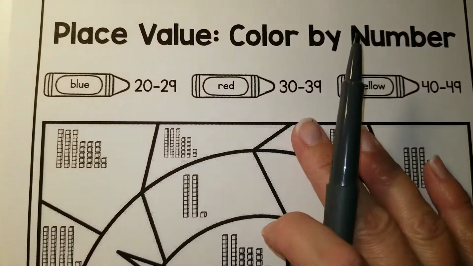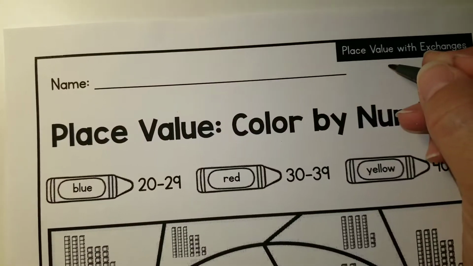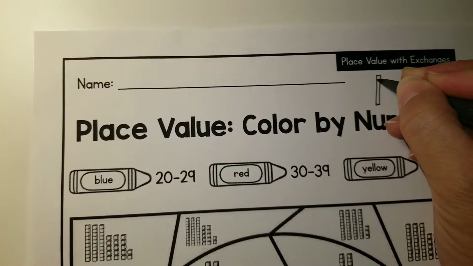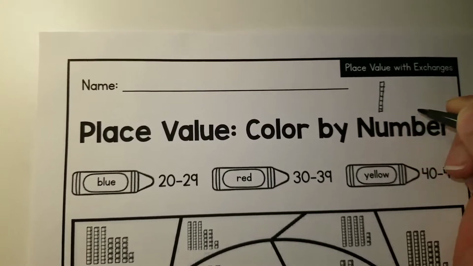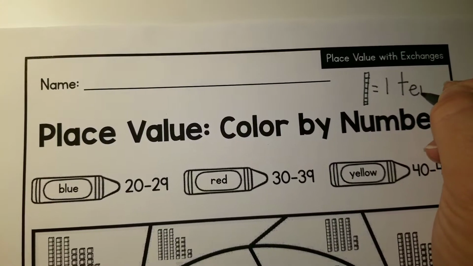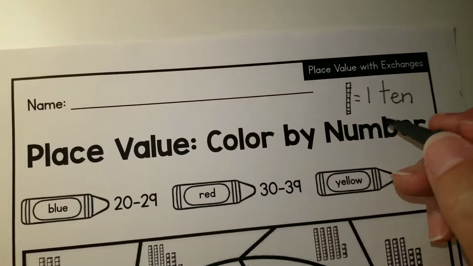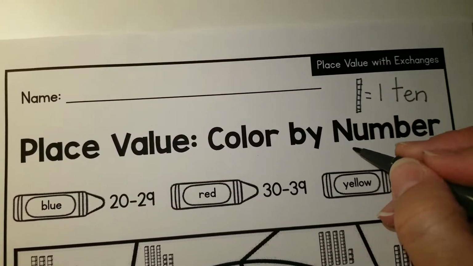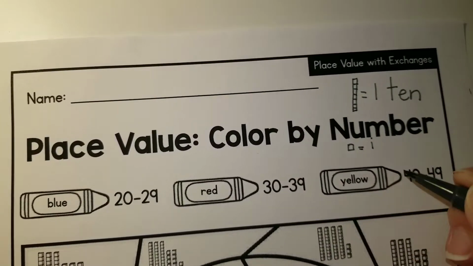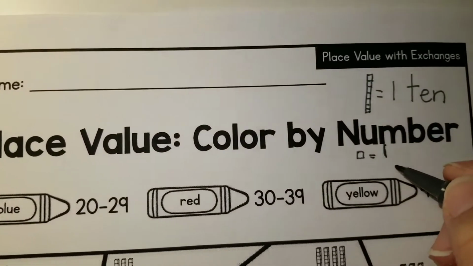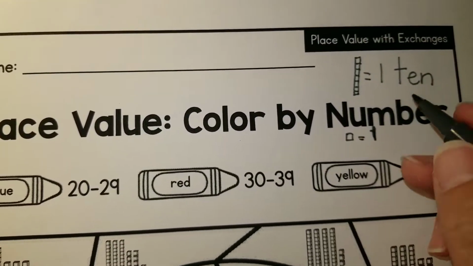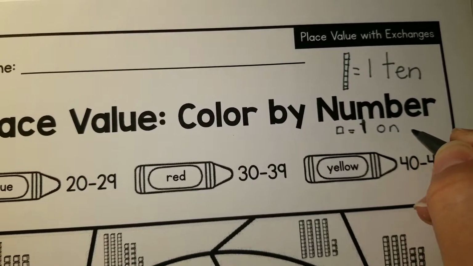So don't forget that when you see something that looks like a tower or a stick, that means 10. This is equal to 10. Now, on the other hand, boys and girls, when you see only one cube, that's equal to 1. So the single cubes are the ones.